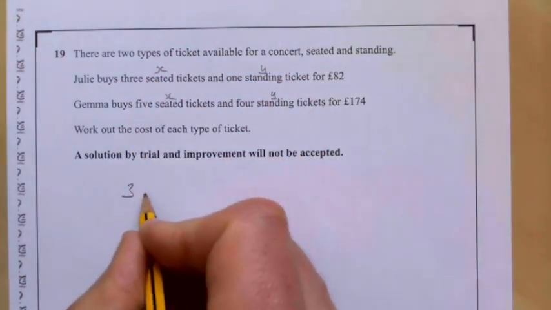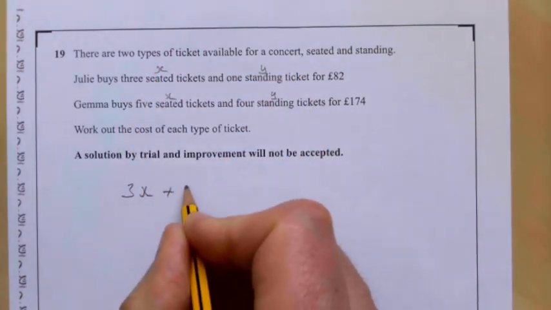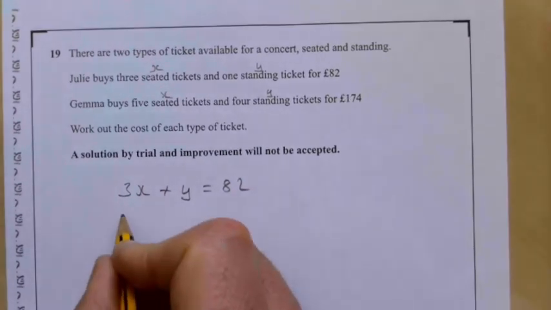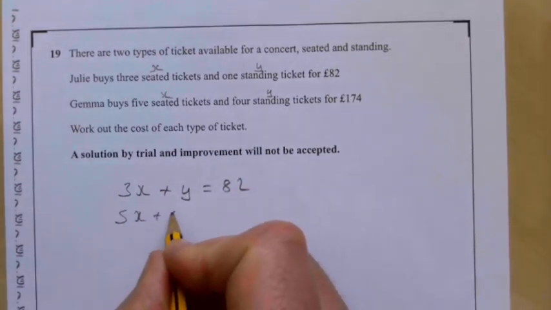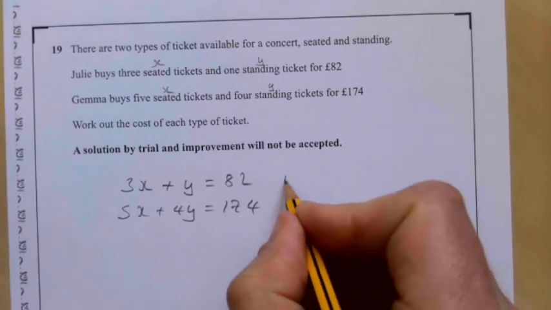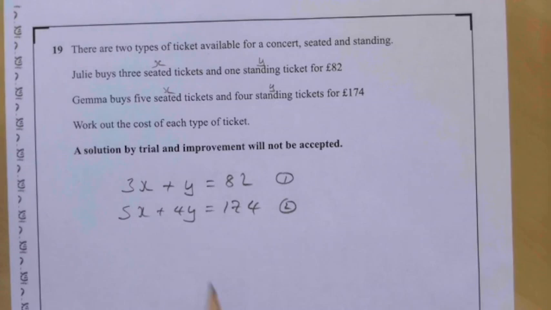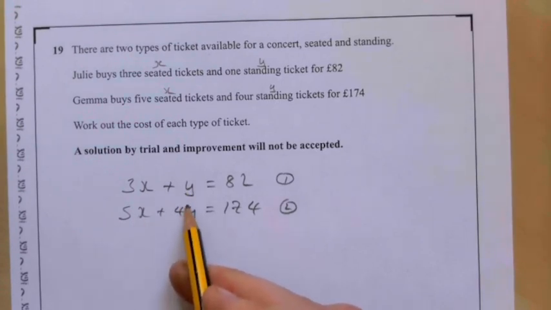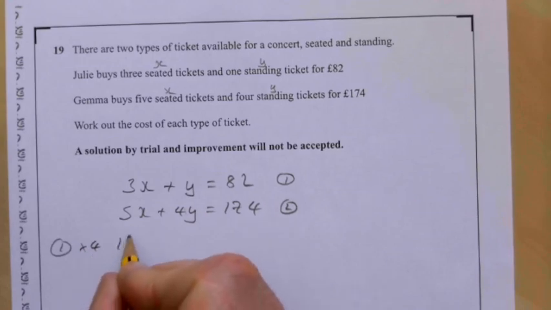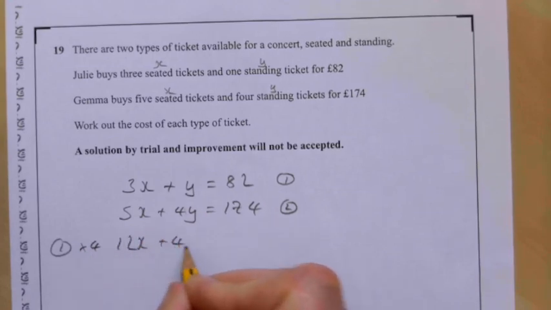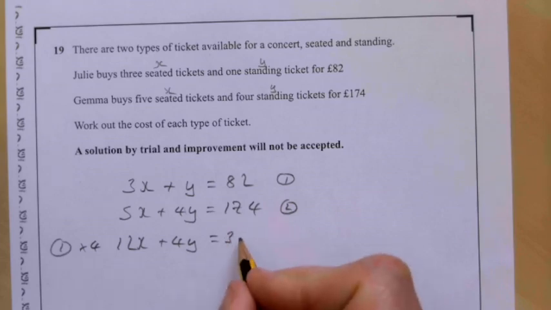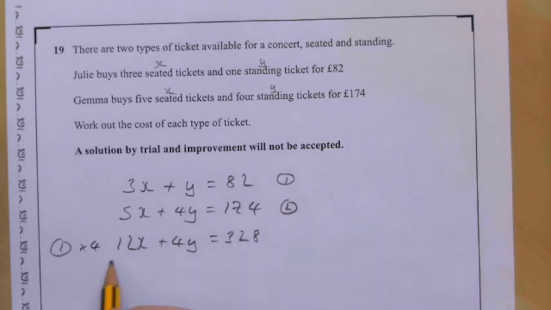So it's going to be 3x plus y is 82, and then 5x plus 4y is 174. I'm going to number them 1 and 2. I'm going to make the y's the same as each other here, so I'm going to do number 1 times by 4. That's going to give me then 12x plus 4y is equal to 328.